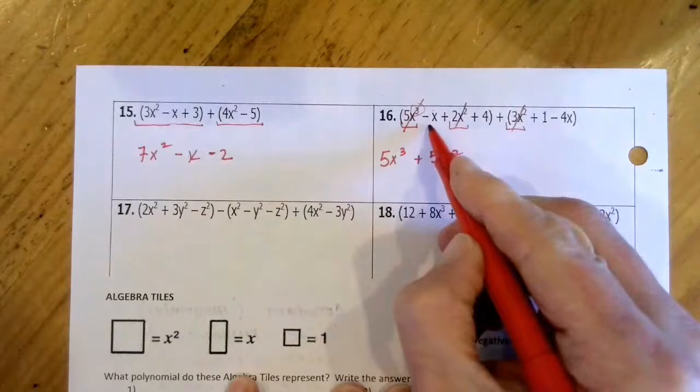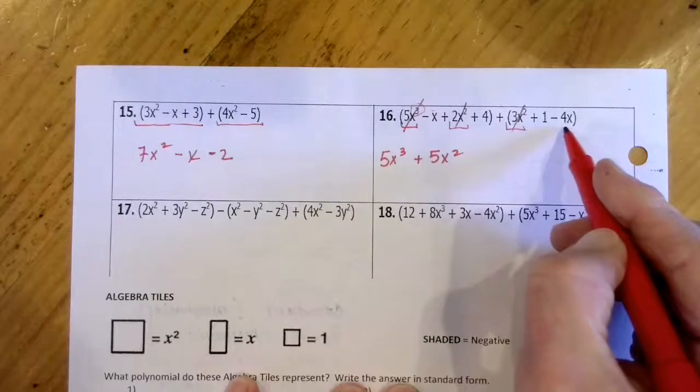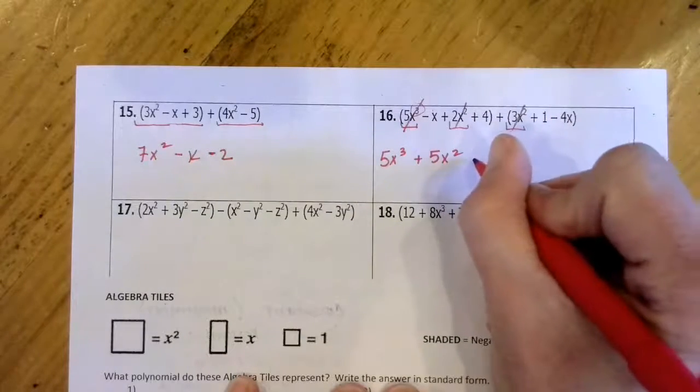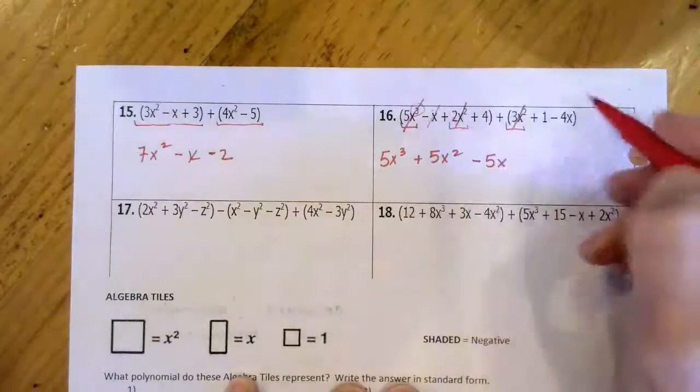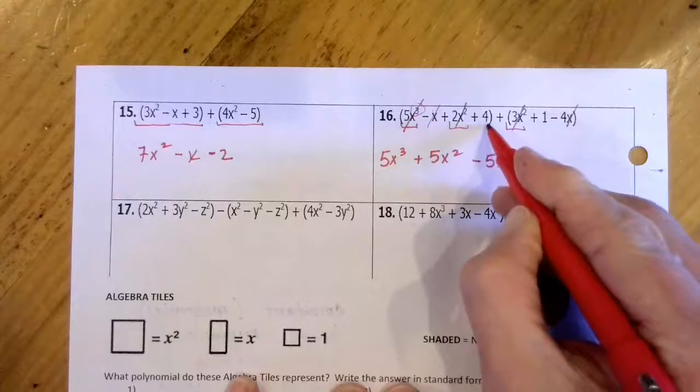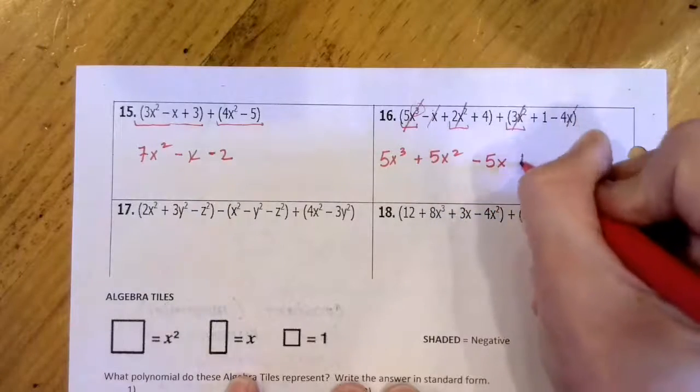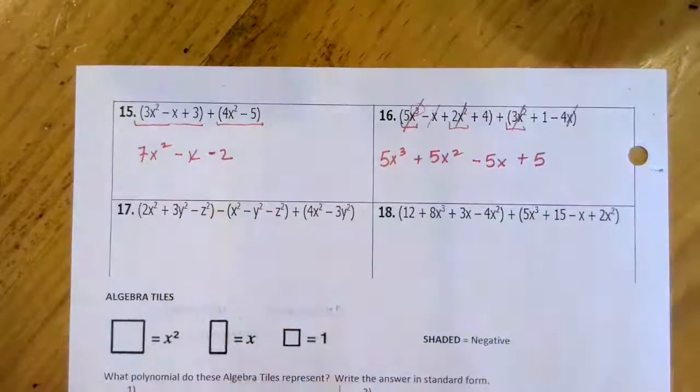This minus 1x and this minus 4x's. And I was able to combine those, so I have this 4 and this positive 1 left, giving me 5.